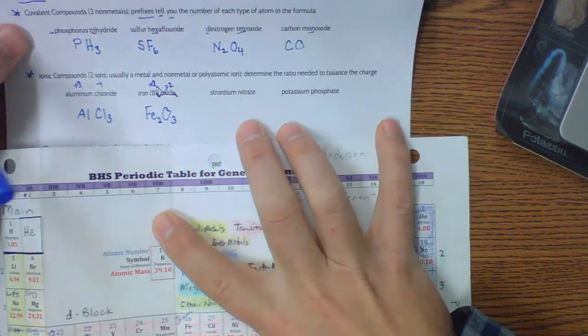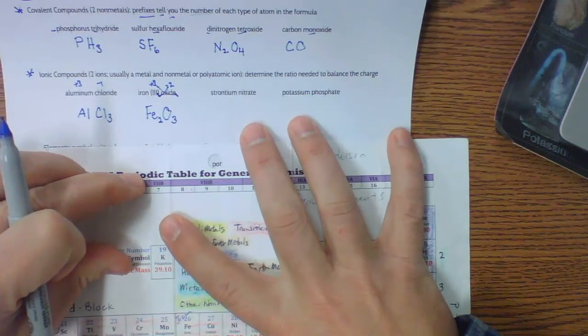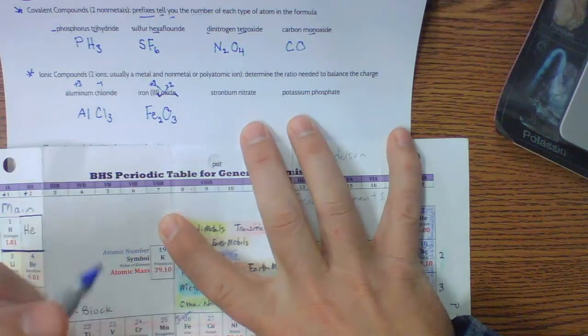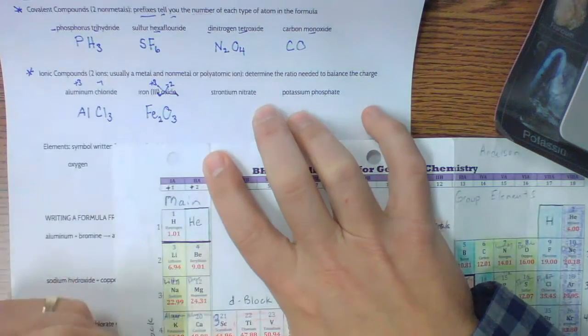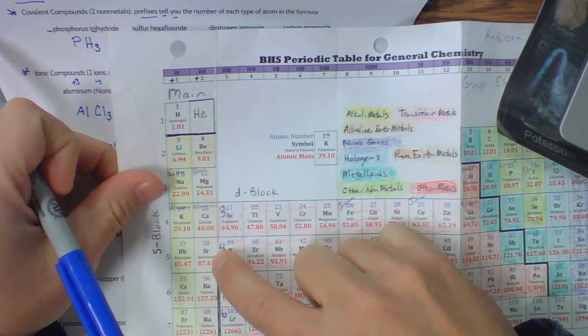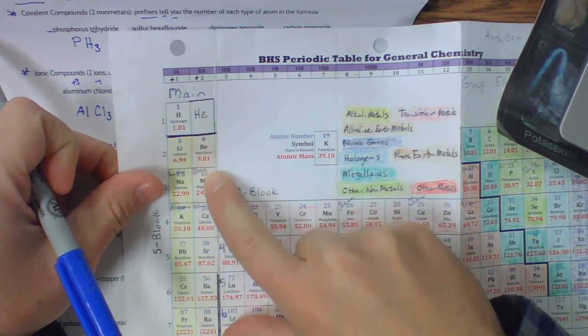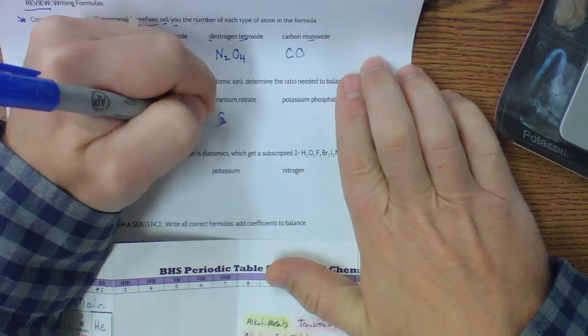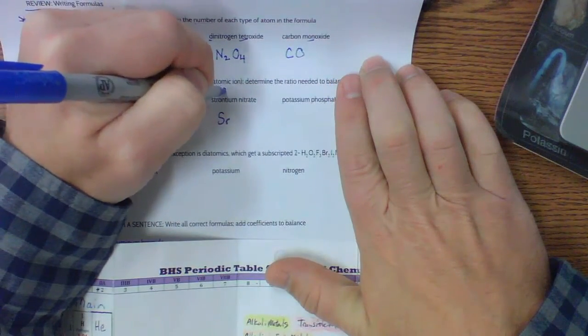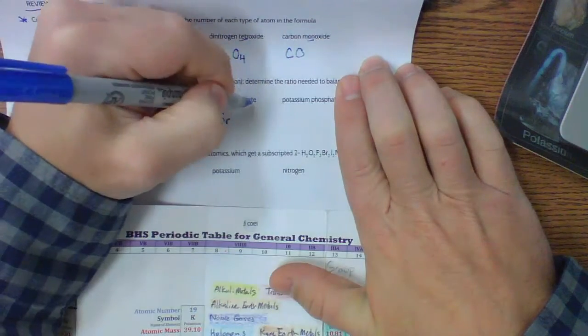Okay, so we're on to strontium nitrate. Strontium on our periodic table, okay, is in our second group here. So here's our strontium. It's in the +2 column. So strontium, Sr, is a +2. Now we're looking for that nitrate.